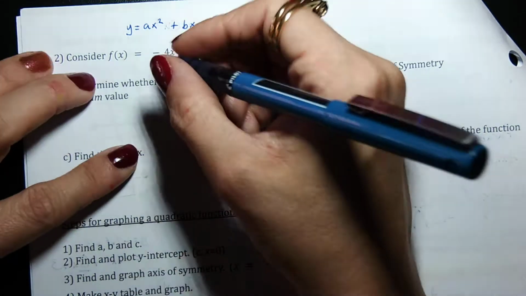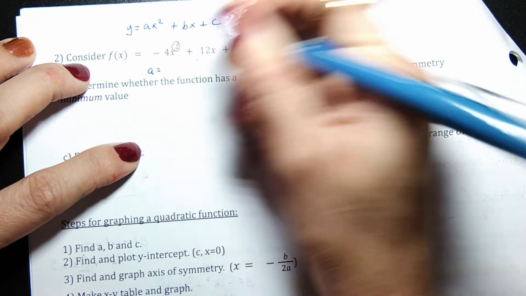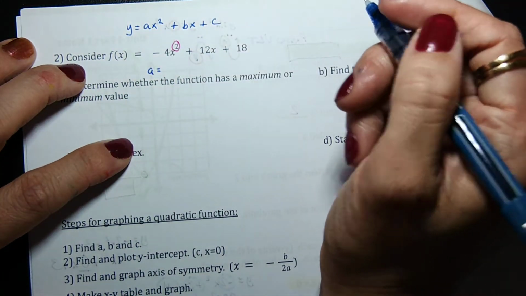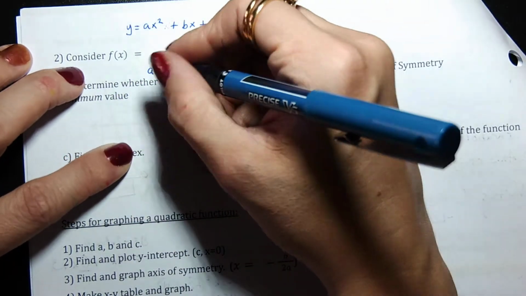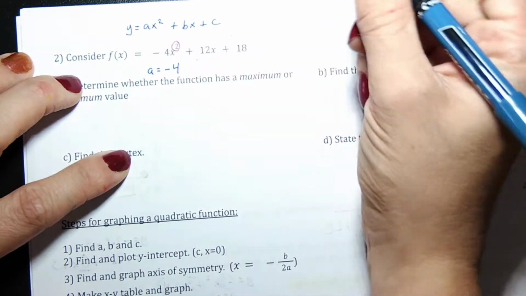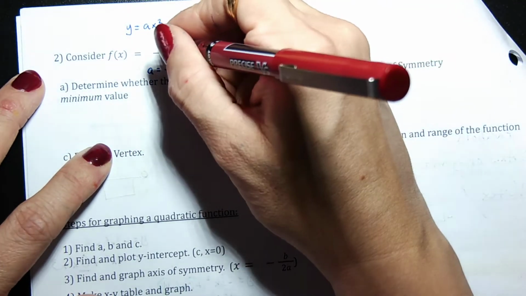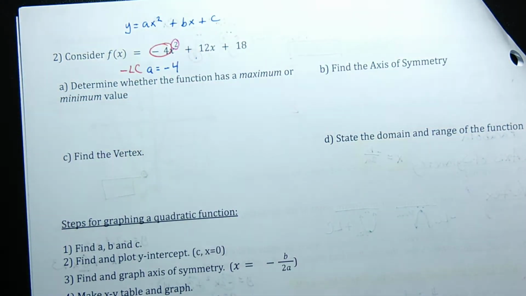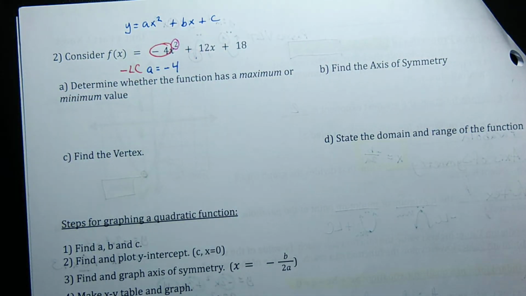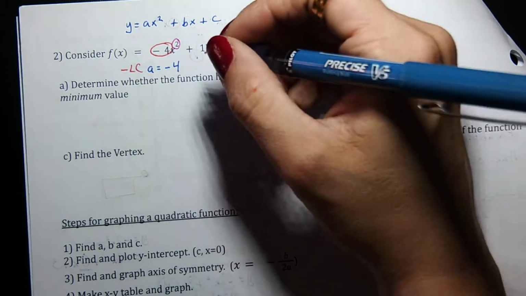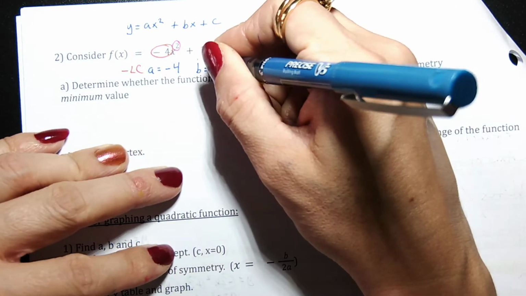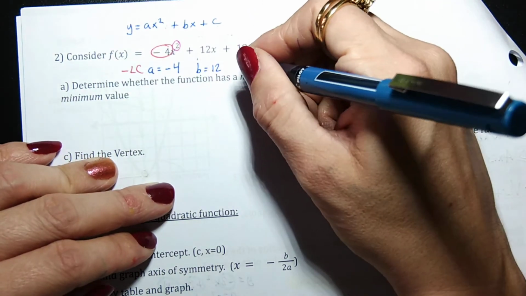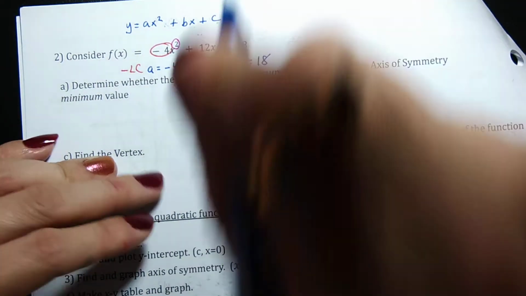So what's our a value? -4. And remember, that's our leading coefficient. So our a value is -4, which means we have a negative leading coefficient. My b value is 12. And my c value is 18.